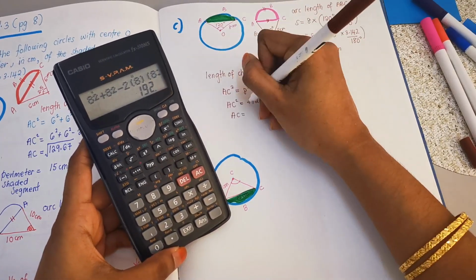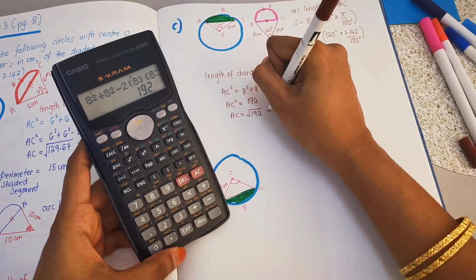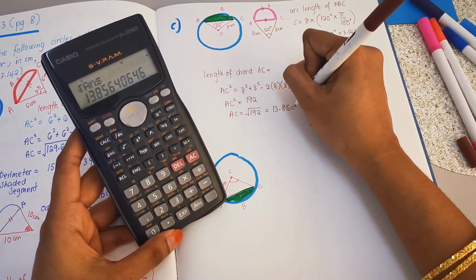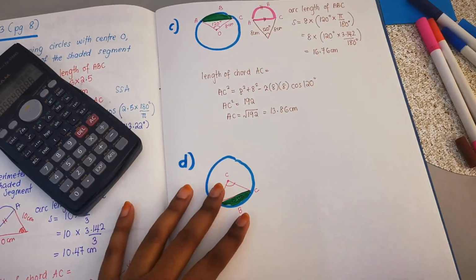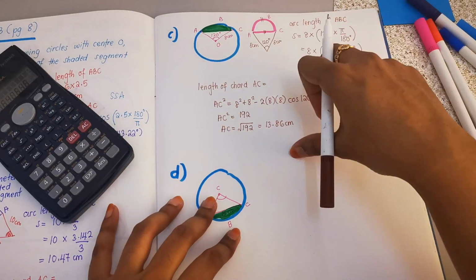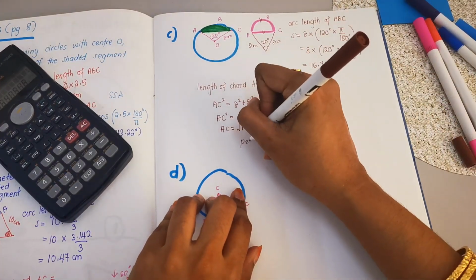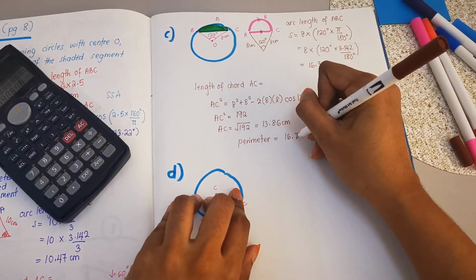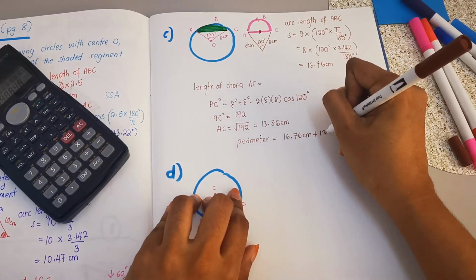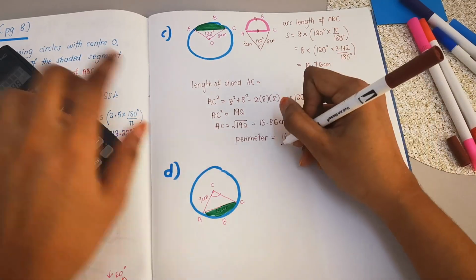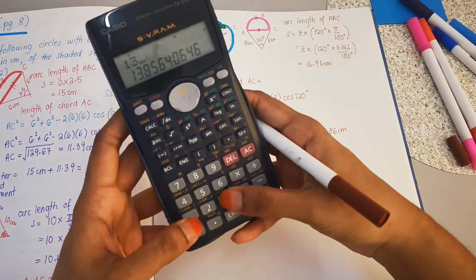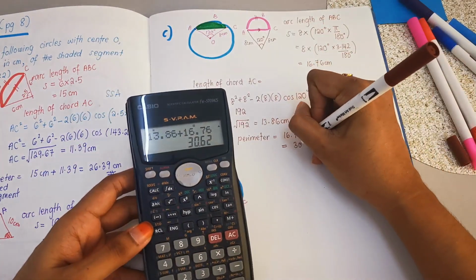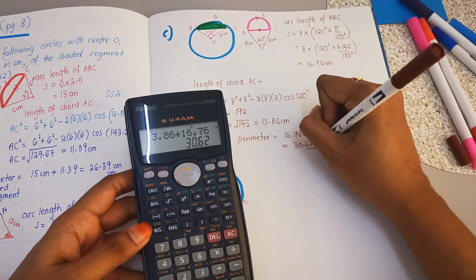So AC will be square root of 192, which we obtain 13.86 centimeters. So length of arc done, length of chord also done. So now we can find the perimeter of the shaded region. It will be 16.76 plus 13.86, which gives us 30.62 cm. Done.